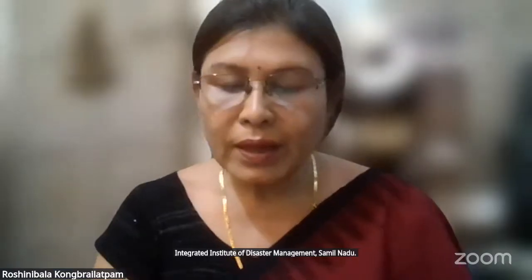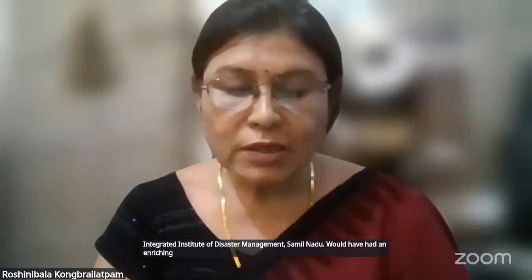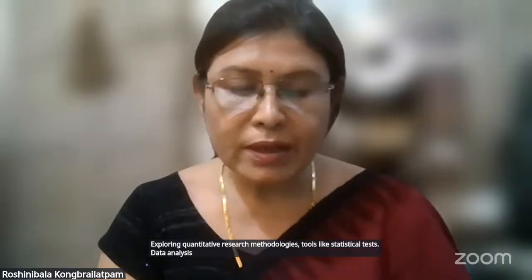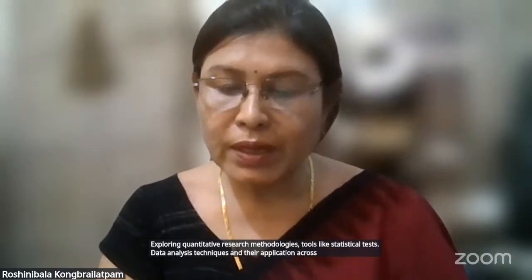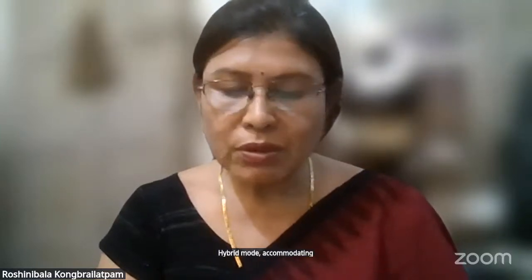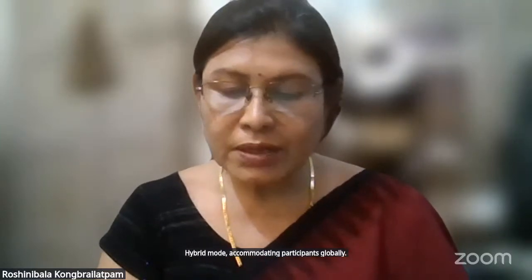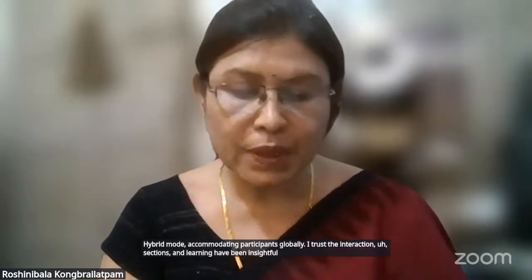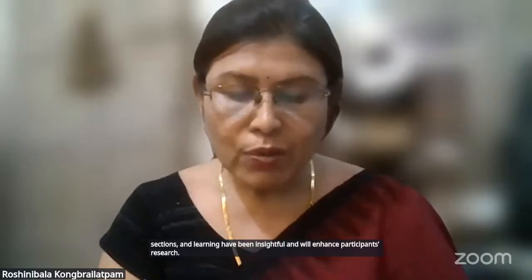We have had an enriching 10 days exploring quantitative research methodologies, tools like statistical tests, data analysis techniques, and their application across disciplines in a hybrid mode, accommodating participants globally. I trust the interaction sessions and learning have been insightful and will enhance participants' research acumen.